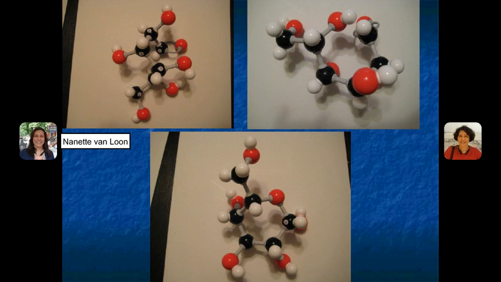We're looking at some plastic models of the 3 shapes of the glucose molecule. So we have the linear form here, the intermediate over here, and the circular form here. When you have them in models like this, you can see that to go from the linear to the ring form is not that much of a stretch, because in the linear molecule, the molecules are already pretty close together.